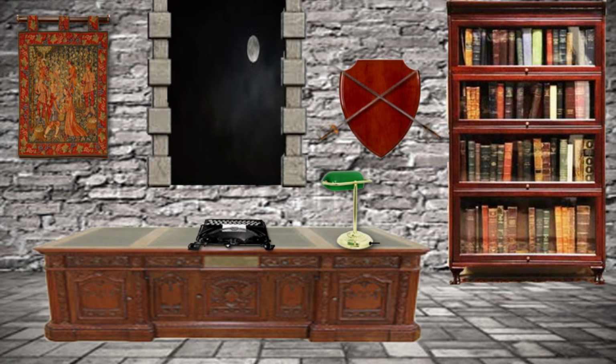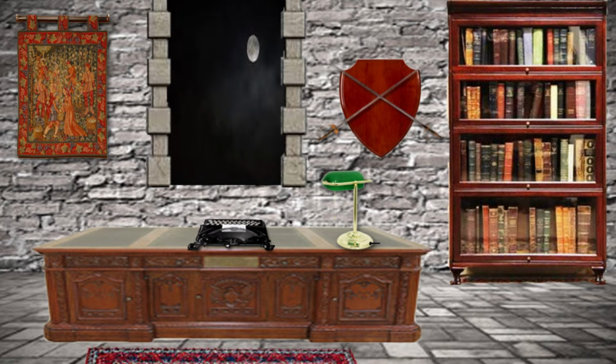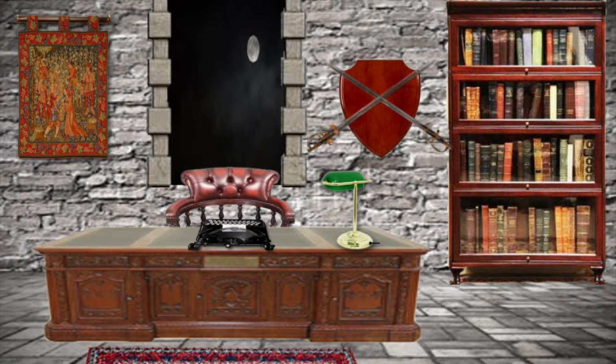The last two things are just more aesthetic things, which are the rug and the chair behind it. These things are just there to make sure that everything fits in and that everything looks nice. But yeah, that's basically it. I really like it. I think that there are some cool possibilities in here.